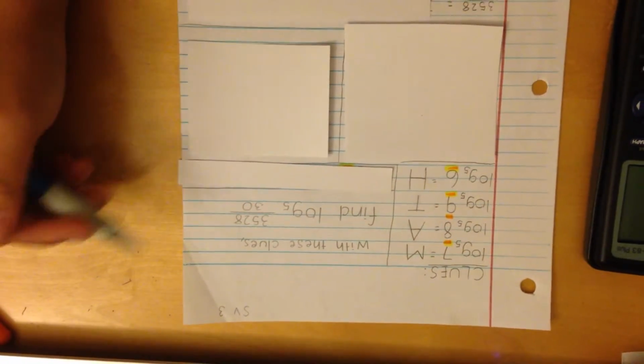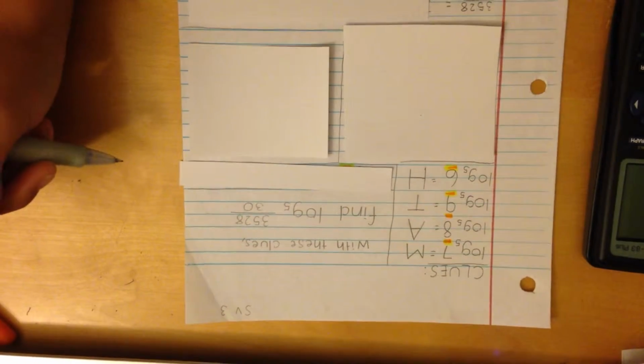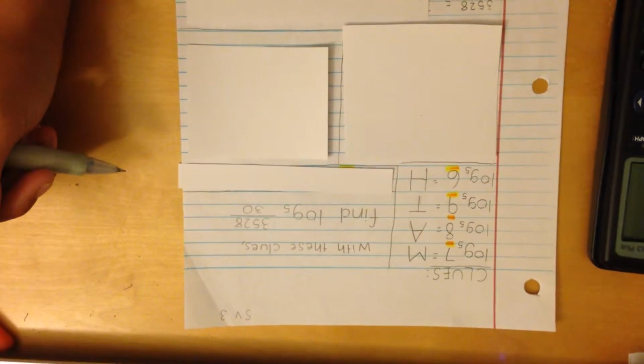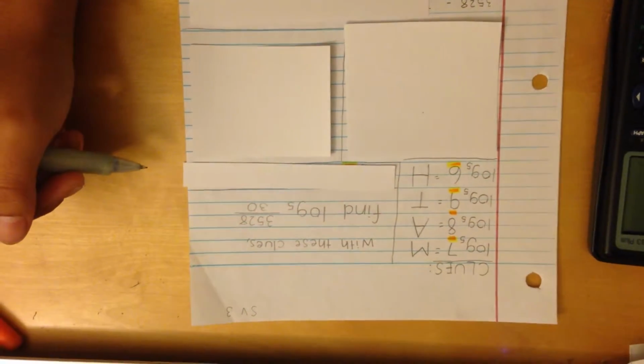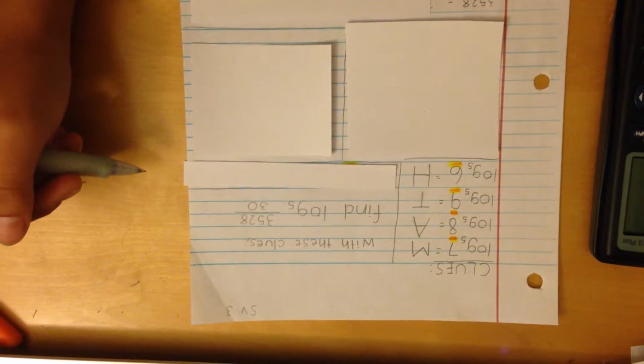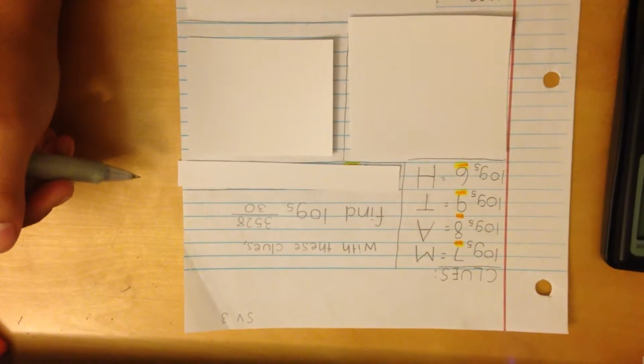Now our approximations are like clues in a treasure hunt. We have log 5 of 7 equals m, log 5 of 8 equals a, log 5 of 9 equals t, and log 5 of 6 equals h. And with these clues we have to find log 5 of 3,528 over 30.